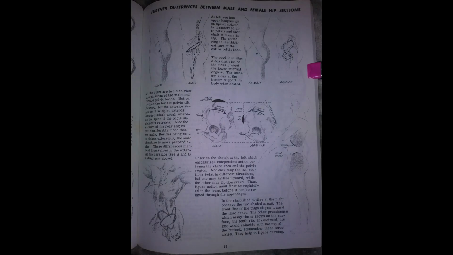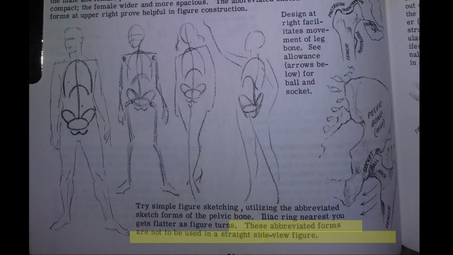Then looking at further differences between male and female hip section, just the thing right next to it, just to throw in as well. It's just saying what the main difference between them is. Again, I'm not really looking at that in heavy detail. But the main thing this does mention, and I think it was on the last page too, for simplifying the pelvic region, is that this way of drawing it is good if the person is facing directly forward or slightly to the side. If they're directly to the side, it can get kind of weird drawing this. So I'll probably try drawing the pelvis on its own, just to show it off a bit, and then we're just going to be drawing a few forms.